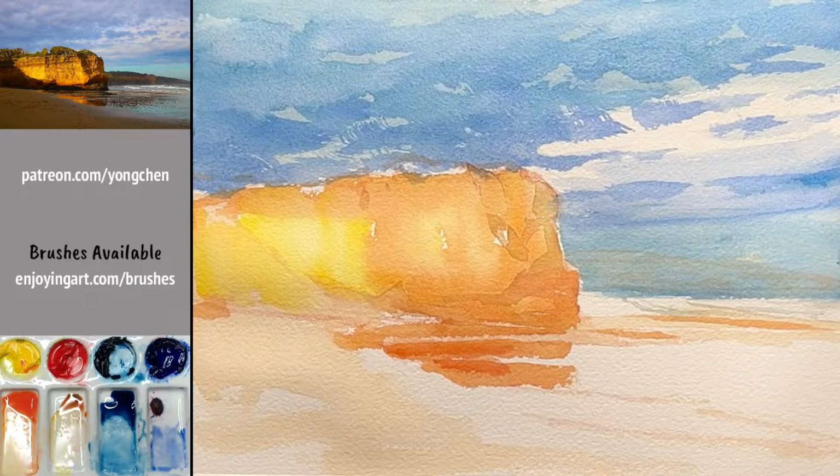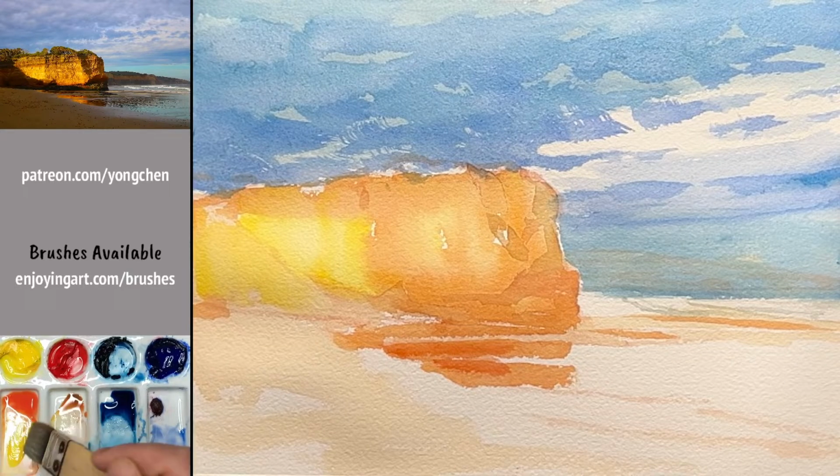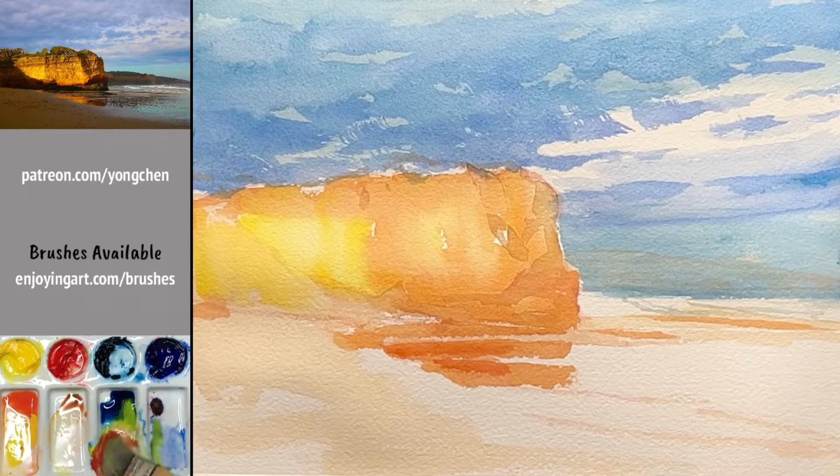Now we're going to get away from the sky, and let's take a look at the very strong shadow color. Now let's paint the large shape on the sand. I'm going to have this color over here. Get the yellow and the red, right, and the blue.